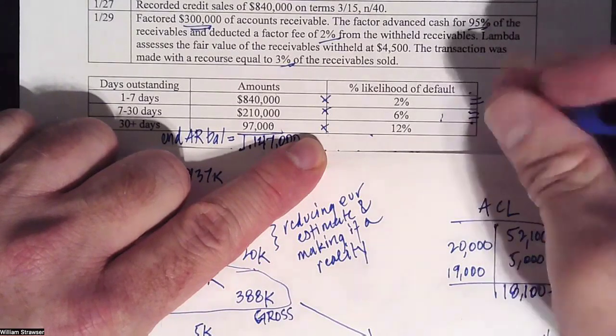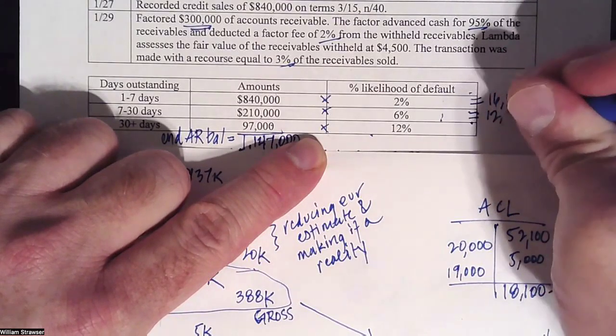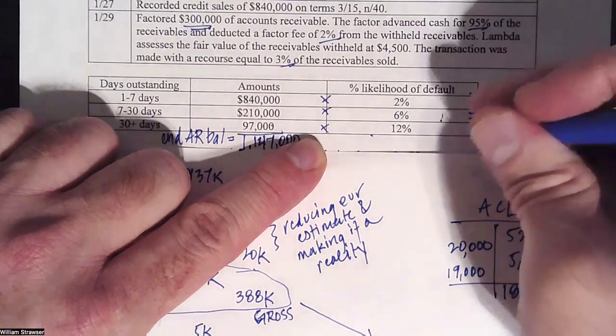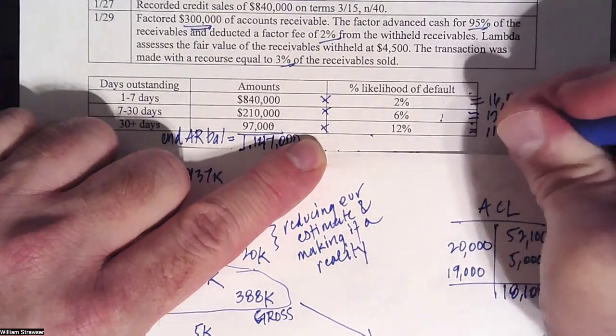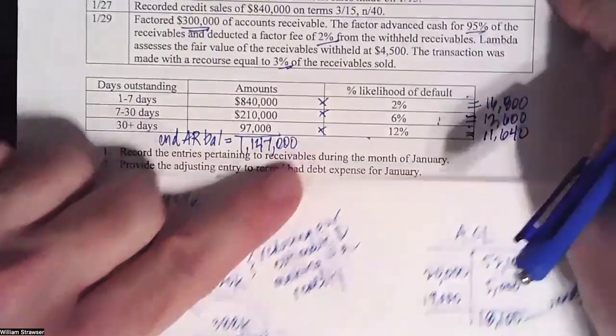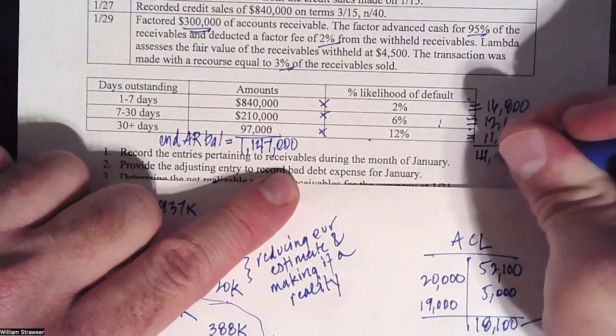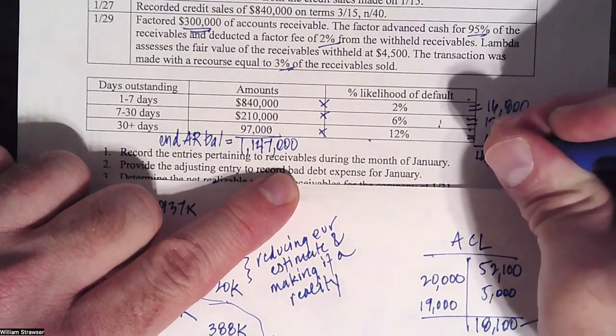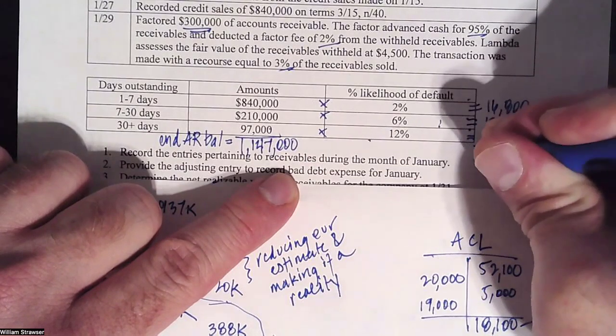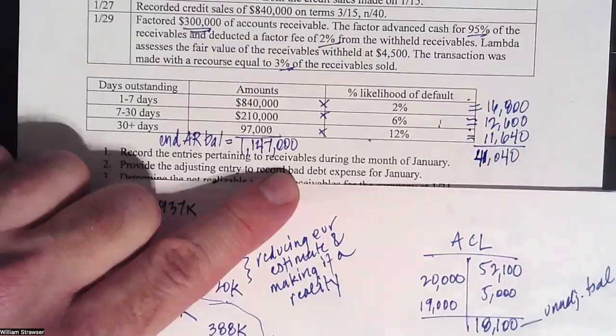The next row in the same fashion is 12,600. And the final one is 11,640. If we total all that up, we get $41,040.